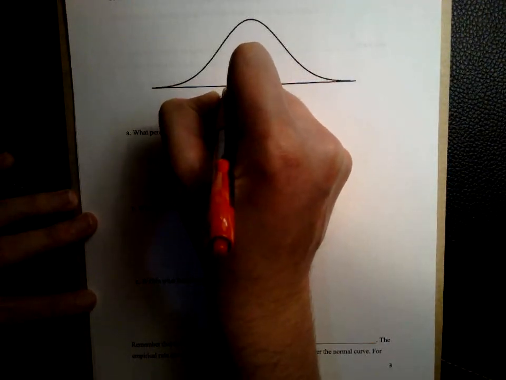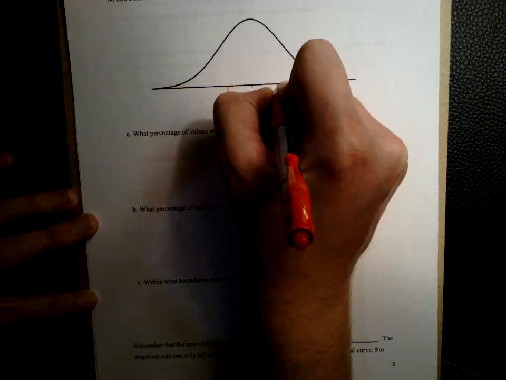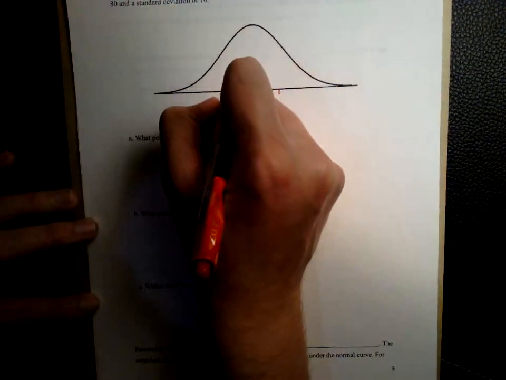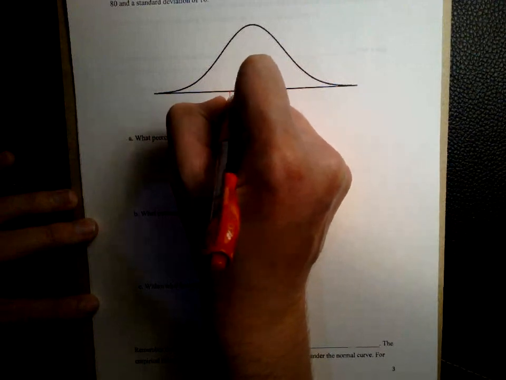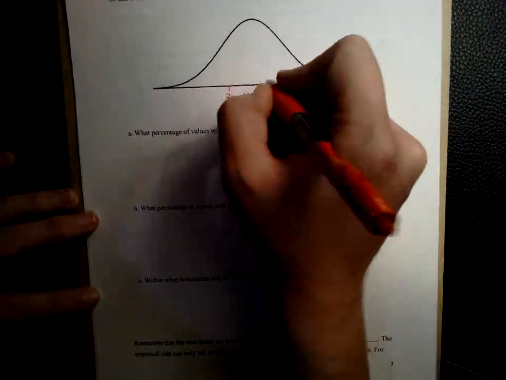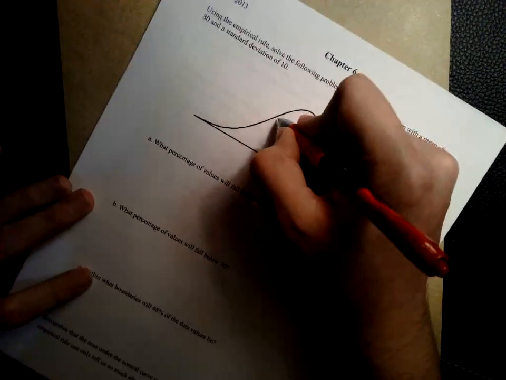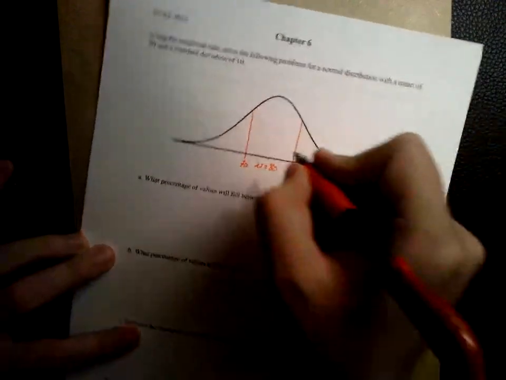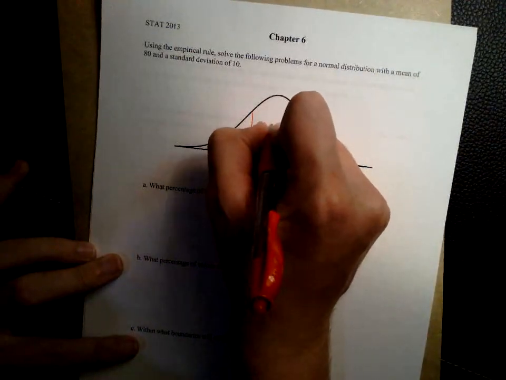We go mu minus sigma and mu plus sigma. So that would be 80 minus 10 is 70, and then 80 plus 10 is 90. And within this region here, from 70 to 90, we have 68%.